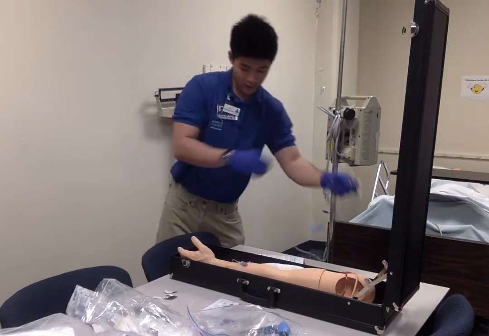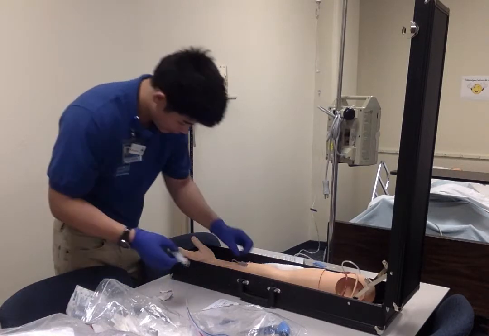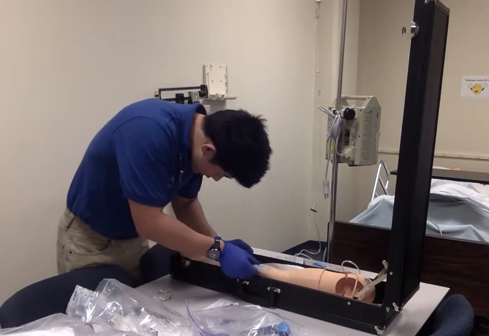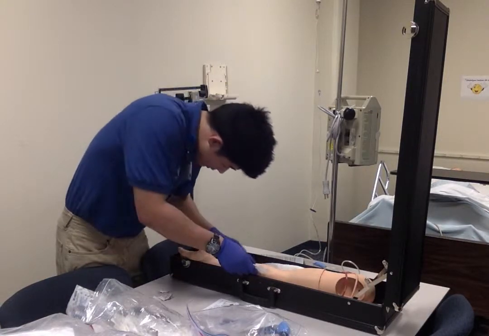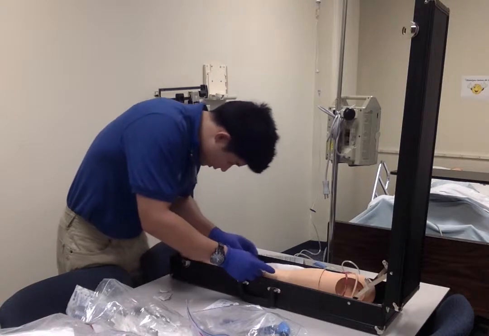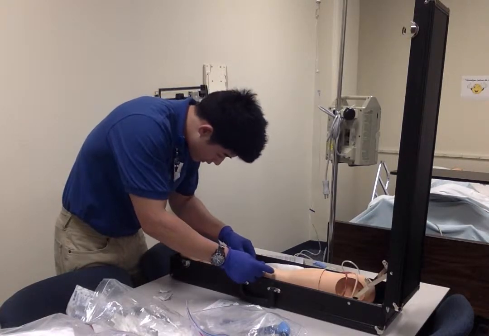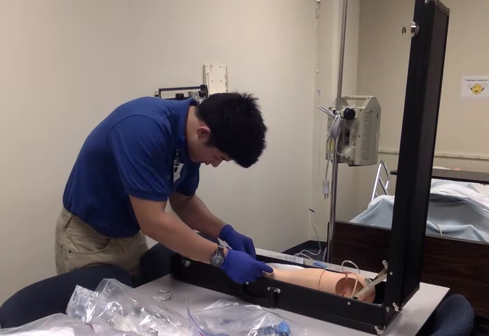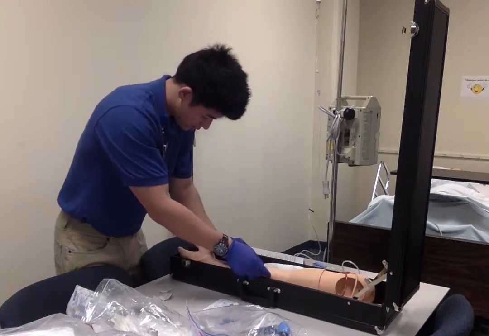Leave that to the side, and go ahead and do saline fluid again. Good. Going by 0.5 milliliter increments. Going in. And apply positive pressure and lock. Take this off.